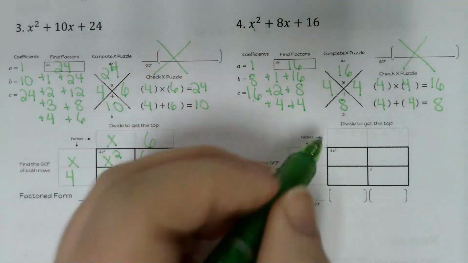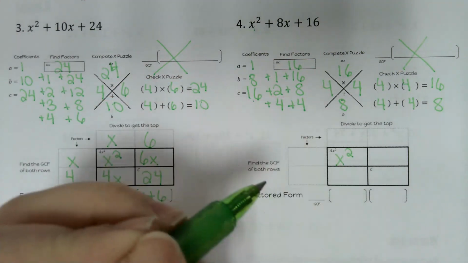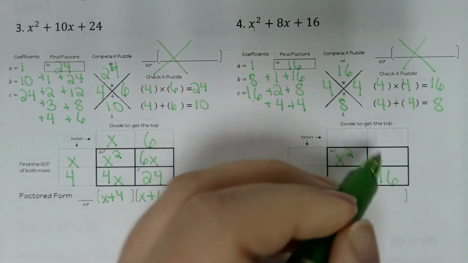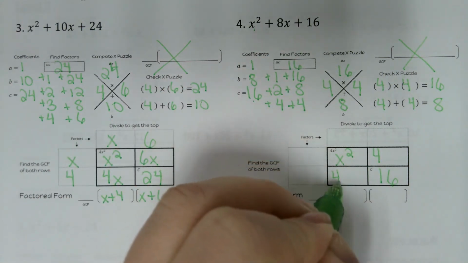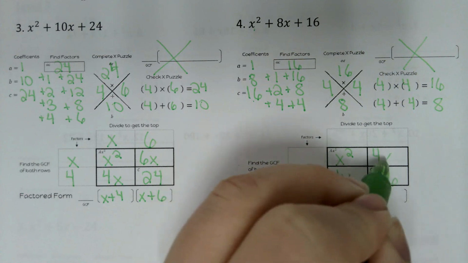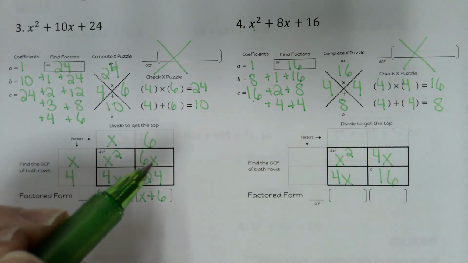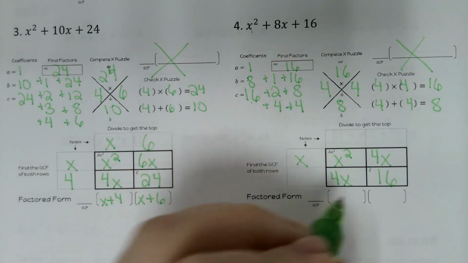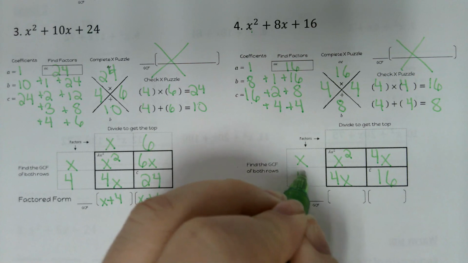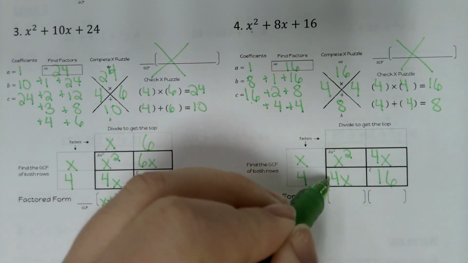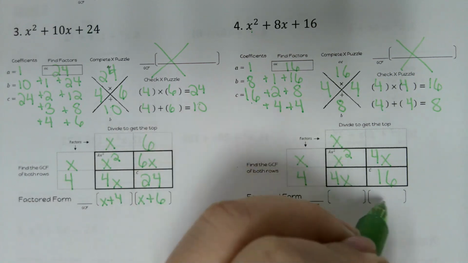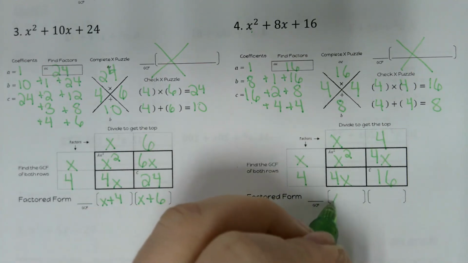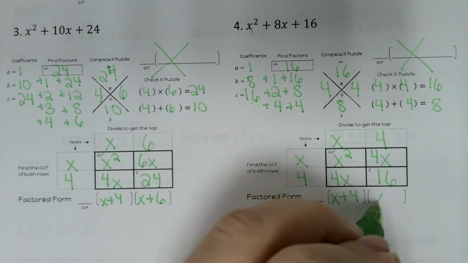The first term goes in the first box. The last term goes in the last box. And each of the 4's will go in the remaining boxes with an x each for the middle. What can I take out of the top? An x. Out of the bottom, 4. The left side, an x. The right side, a 4. So my solutions are x plus 4 and x plus 4.